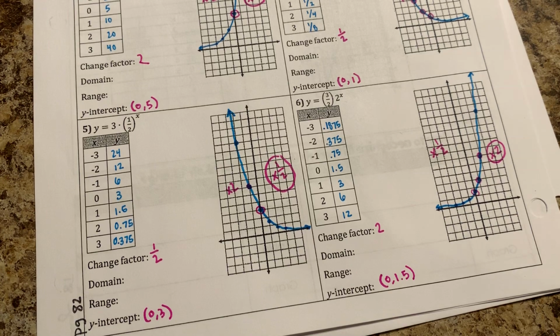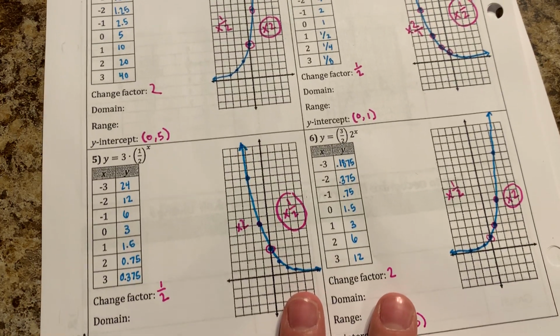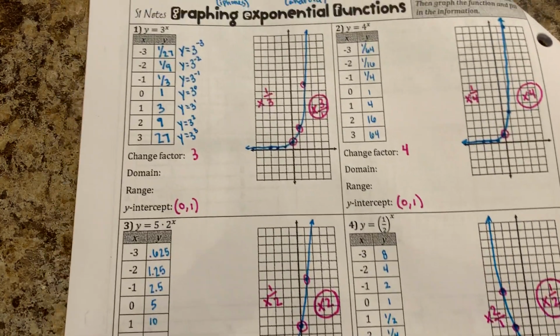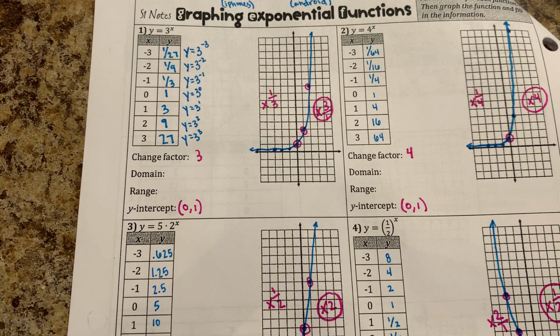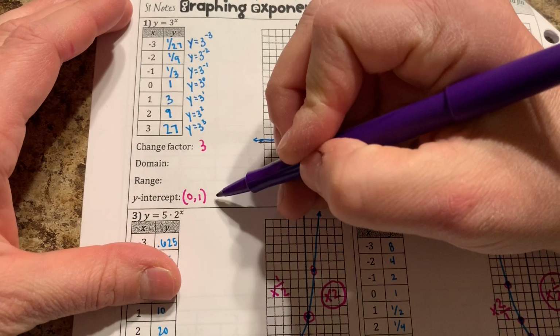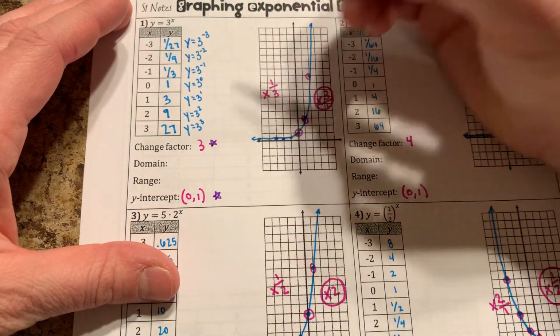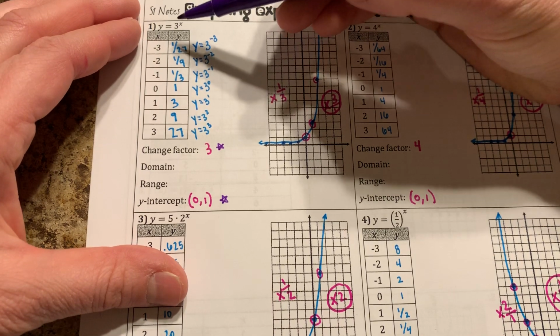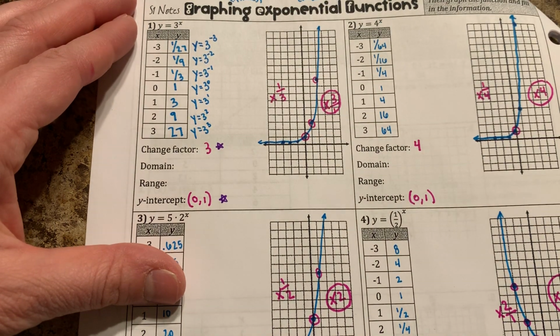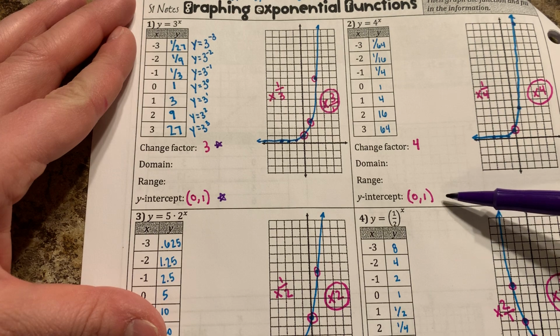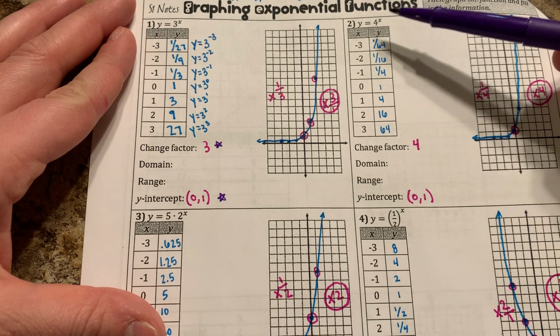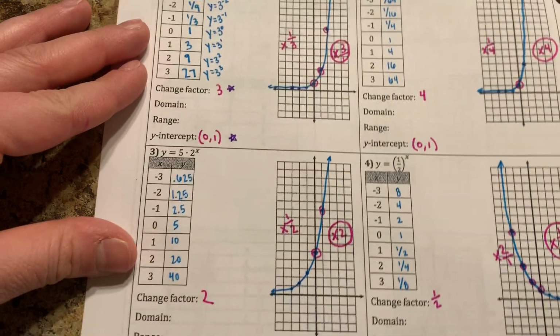So then, as we are mathematicians, what we talk about next is, where do these numbers come from? How can these help us in regular everyday math? Well, if I look at number 1, my y-intercept here was 1. My change factor was 3. Look back at the equation. How did I get 1 and 3 from that equation? Over here, my y-intercept was 1, my change factor was 4. How did I get 1 and 4 from that equation?